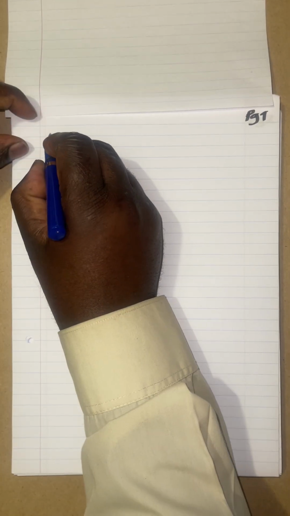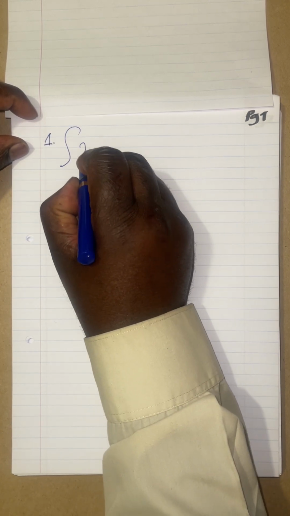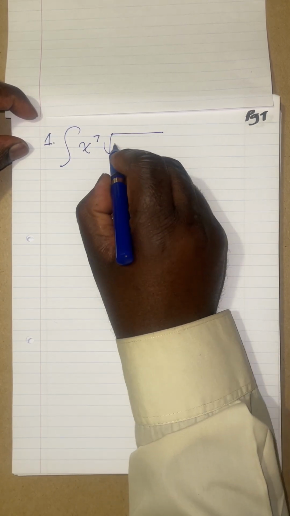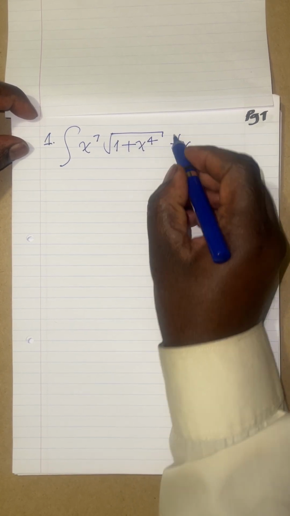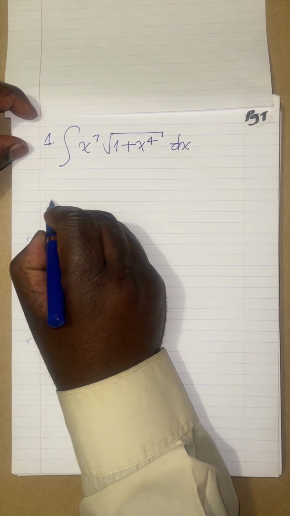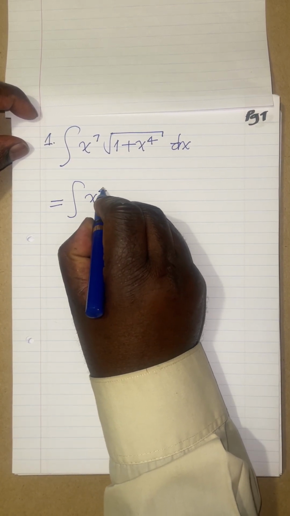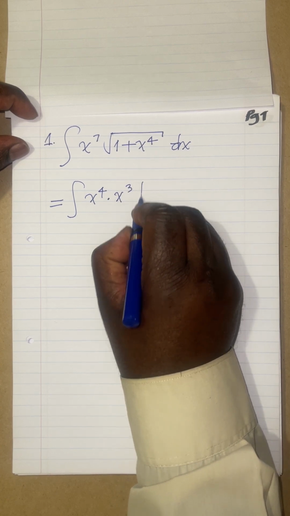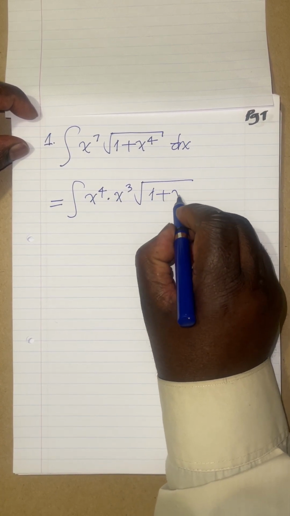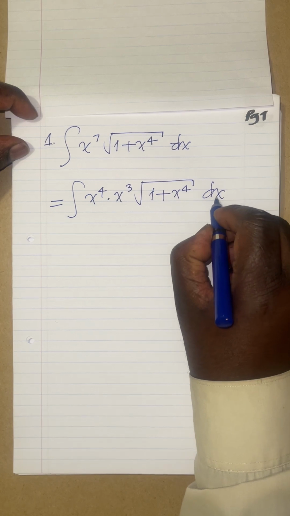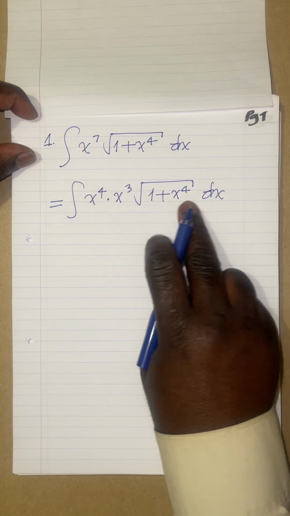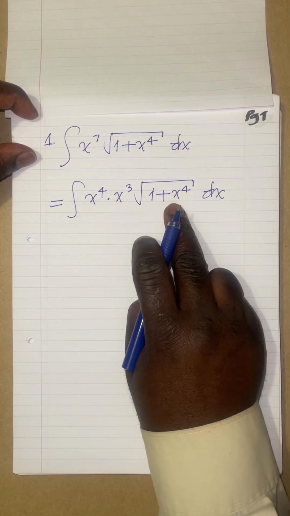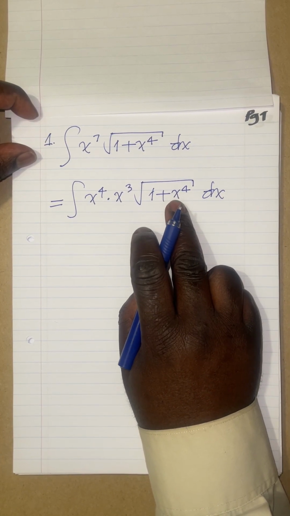So taking us to page 1, let me capture the integral. Number 1, the integral of x^7 times the square root of 1 plus x^4 dx. Now what I told you is I'm going to break the x^7 down as follows: the integral of x^4 times x^3 times the square root of 1 plus x^4, and then I have dx outside there. At this stage, I'm going to combine x^3 with dx, because when I differentiate the expression under the square root sign, like I said, you get x^3.